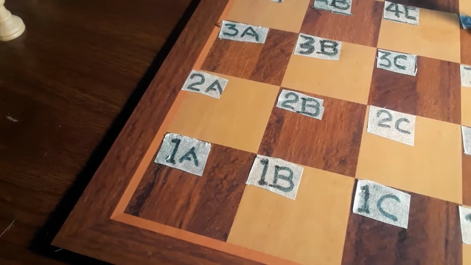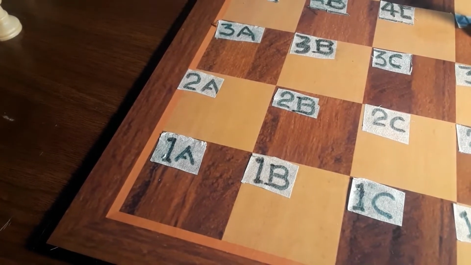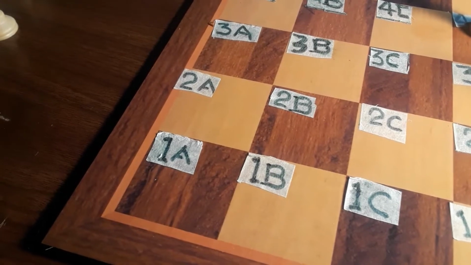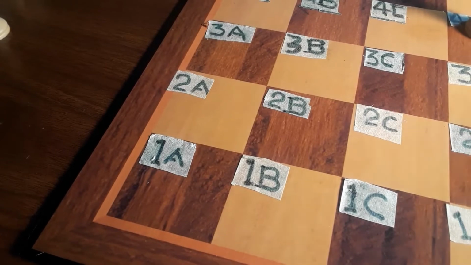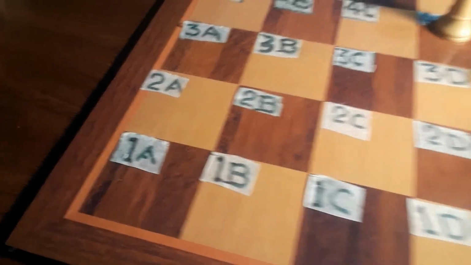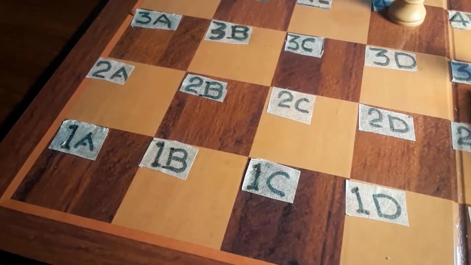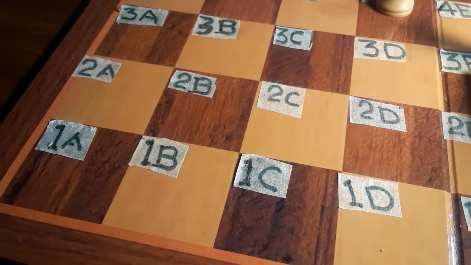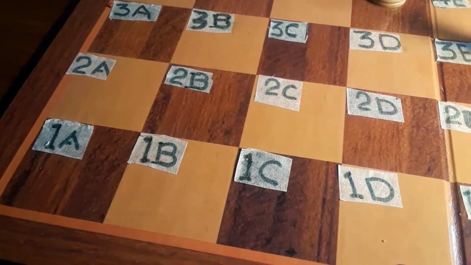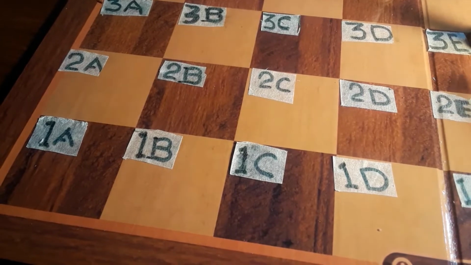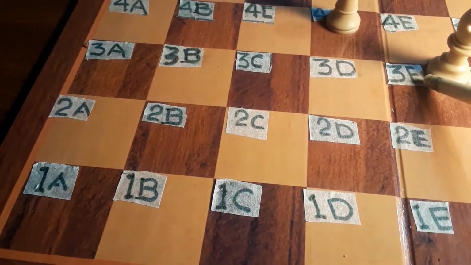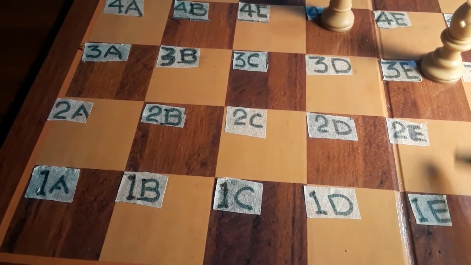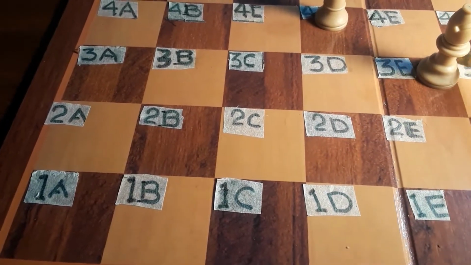The address of that square, where the bishop is positioned, is 3E, which is the first row, and you go to the third column.